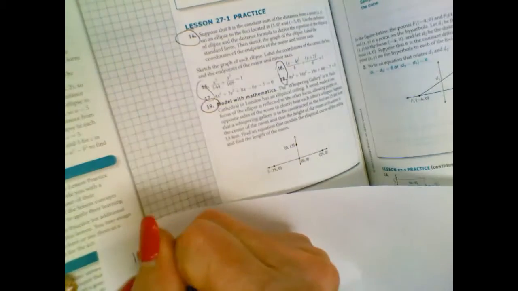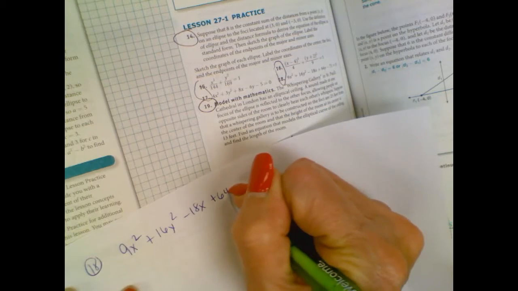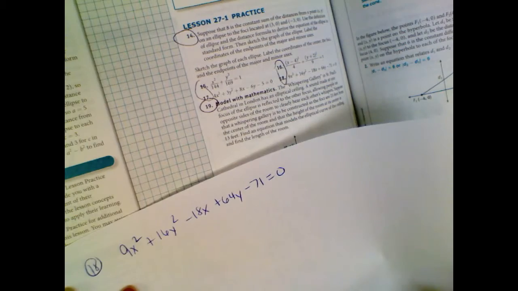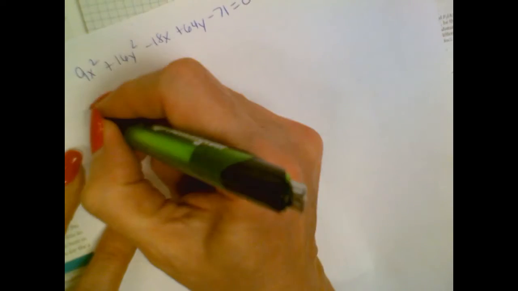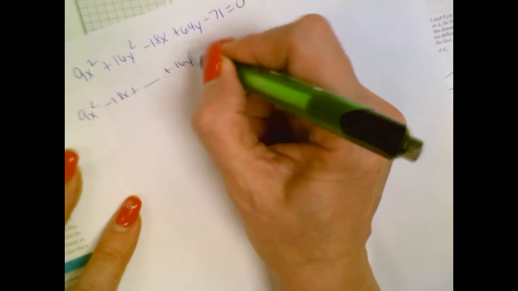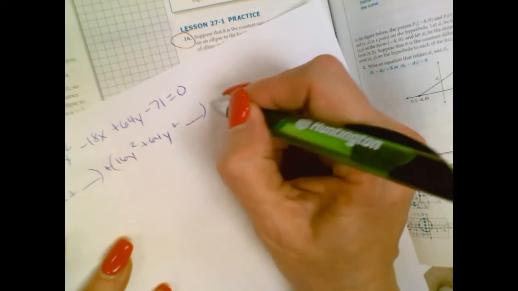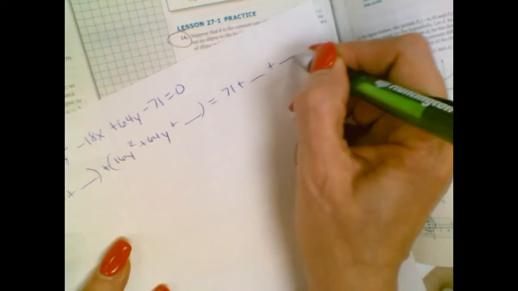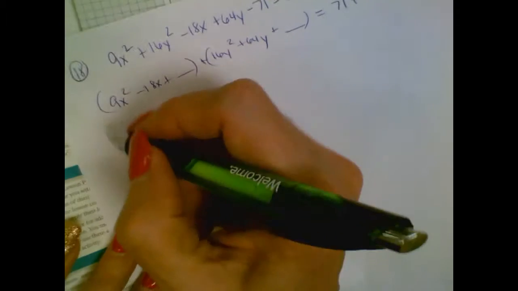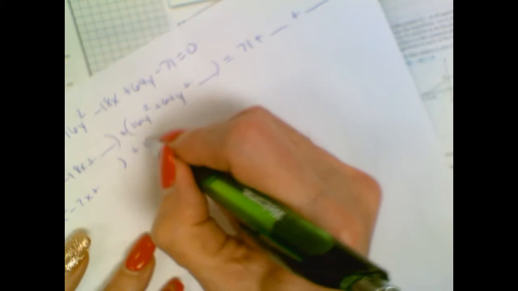All right, 18. 9x squared plus 16y squared minus 18x plus 64y minus 71 equals 0. All right, let's do this. Group your x's. Group your y's. Add 71 to the other side. Let's factor out a 9. Let's factor out a 16.